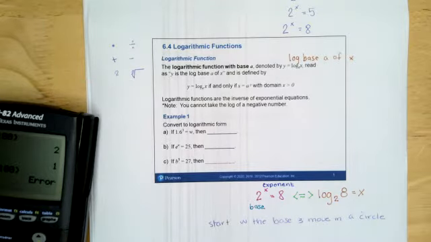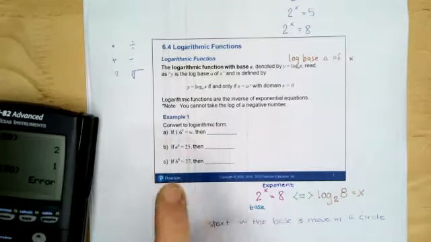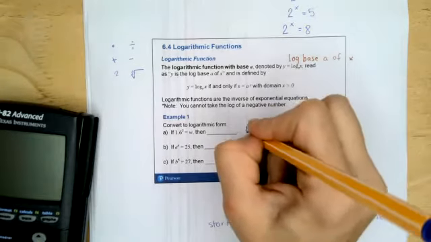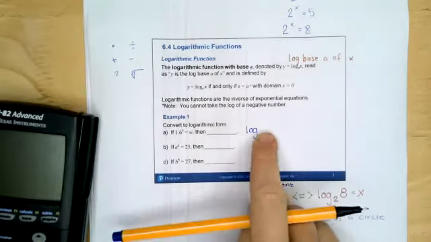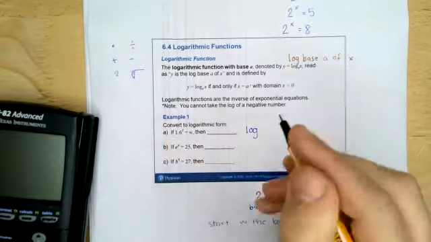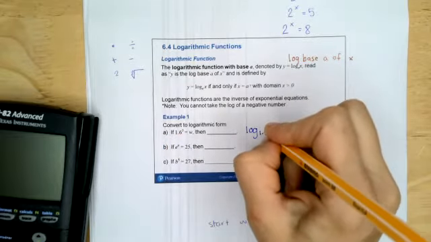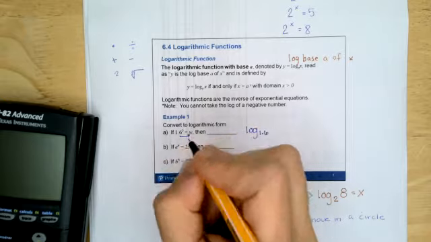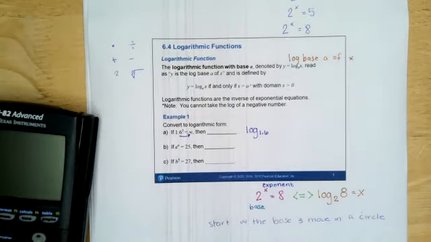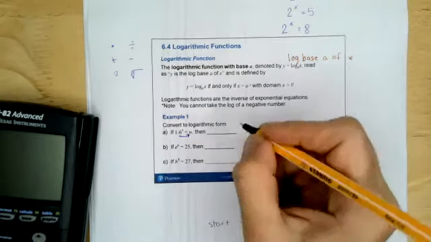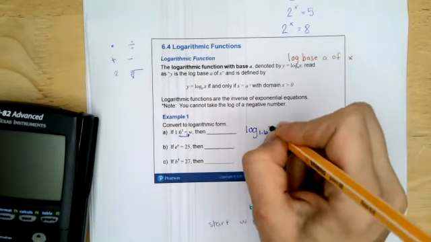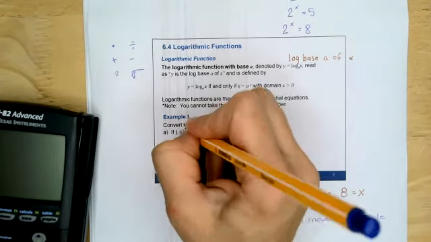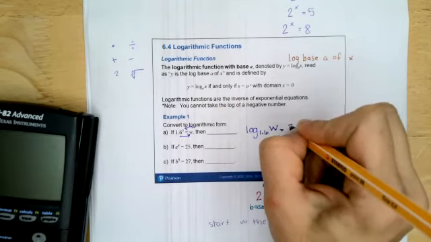Start with the base, move in a circle. 1.6 to the power of 3 equals w, then log base, right? What's our base? Our base is 1.6. Go in a circle. The next thing I encounter if I'm going in a loop is w, right? So it's going to be log base 1.6 of w. Keep going in my circle. 3 is 3.